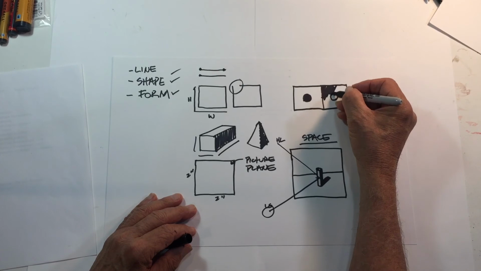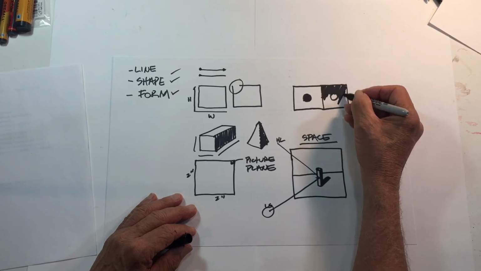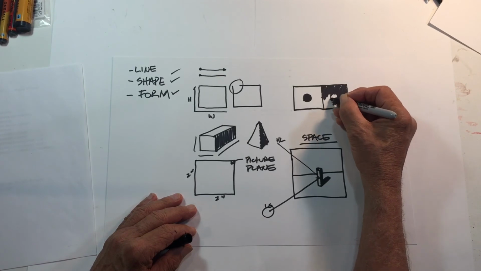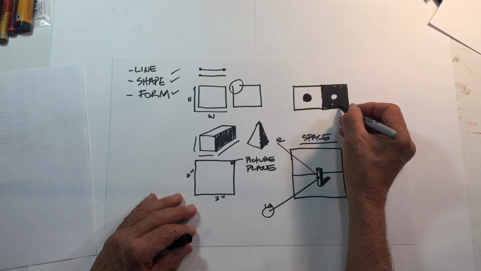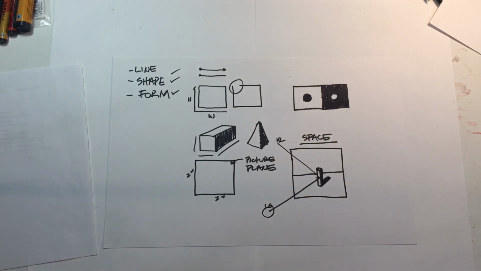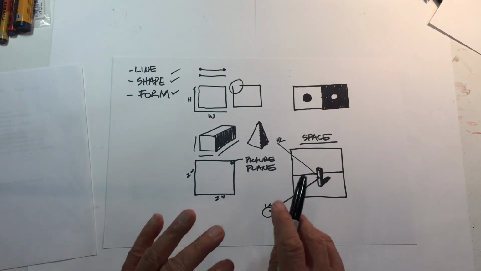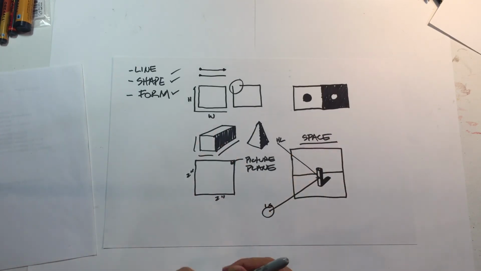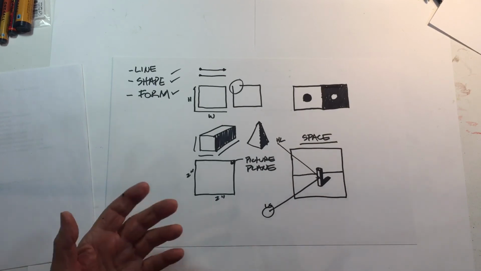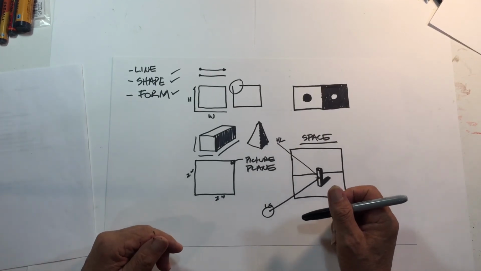Give me a second to fill this in. If I draw it too big, it takes too long, of course. Negative and positive and negative. So these 2 things drawn the same way, but actually manipulated with black and white, showing a positive and negative, changes the look of that piece.